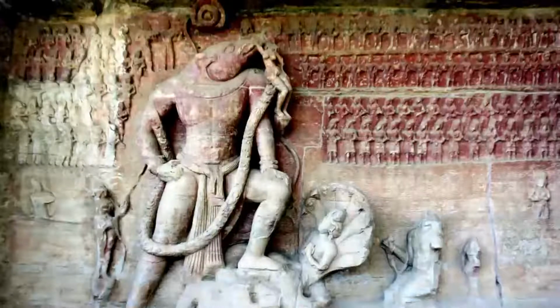Often you find sculptures not like a freestanding, three-dimensional sculpture, but what we call relief sculptures on the walls of the caves.